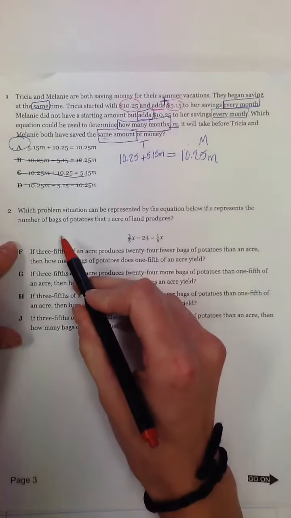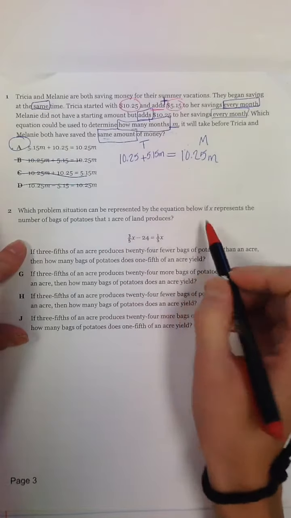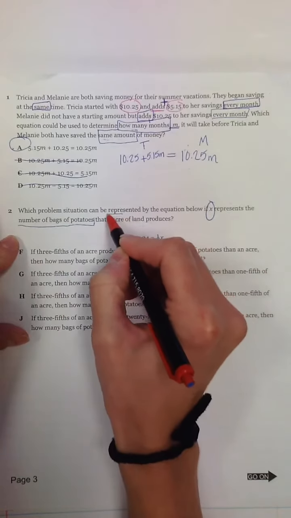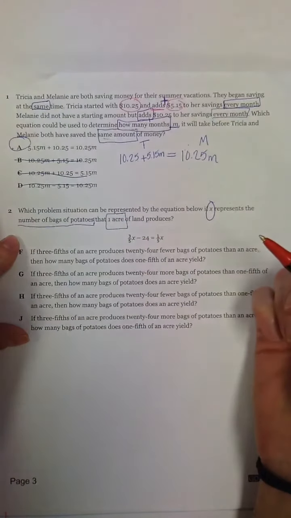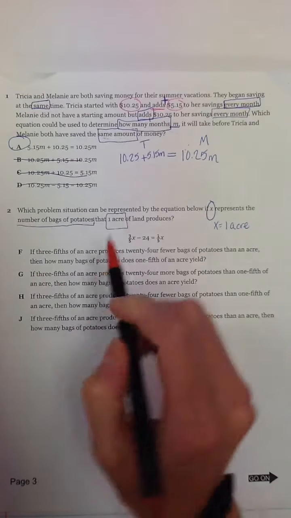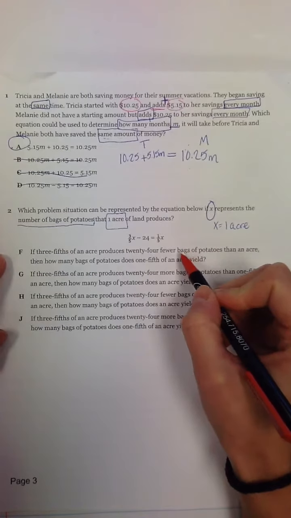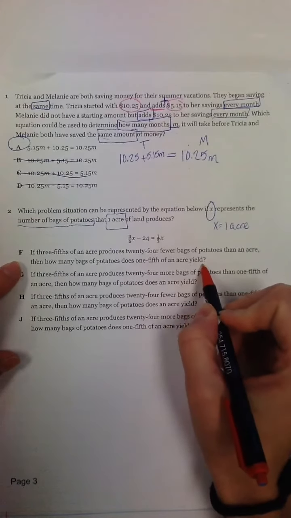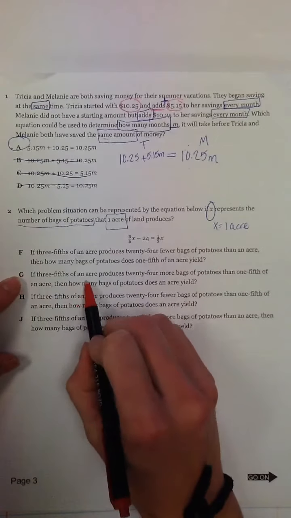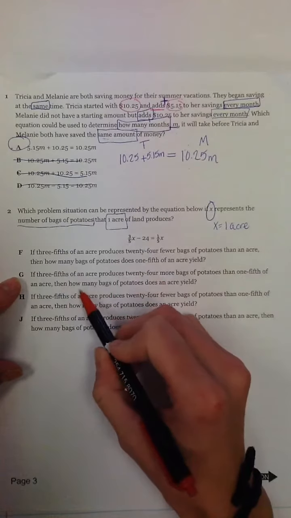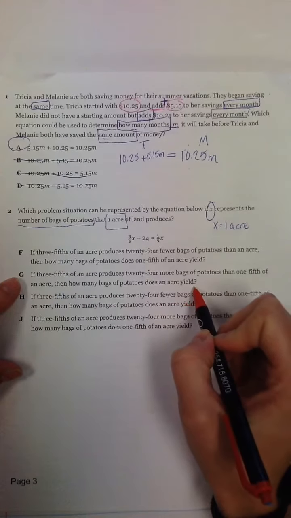Okay, number 2. Which problem situation can be represented by the equation below if X represents the number of bags of potatoes that 1 acre of land produces? So X is 1 acre. This one's really tricky. So F, if 3/5 of an acre produces 24 fewer bags of potatoes than an acre, how many bags of potatoes does 1/5 of an acre yield? Maybe. If 3/5 of an acre produces 24 more bags of potatoes than 1/5 of an acre, then how many bags of potatoes does an acre yield?